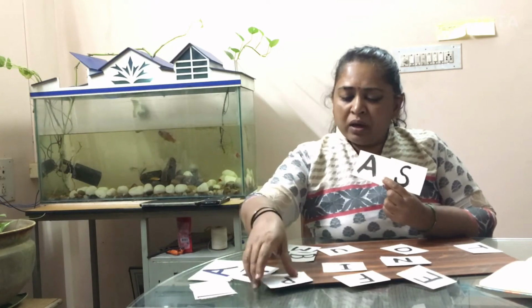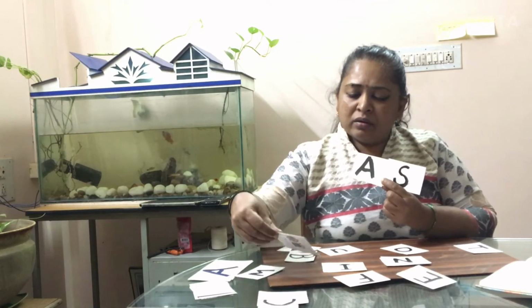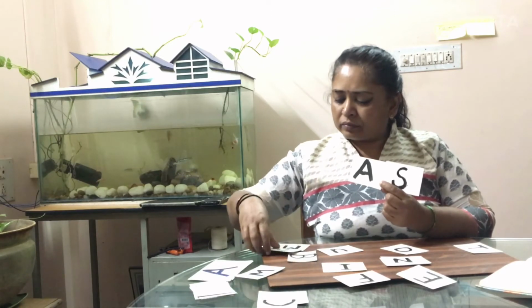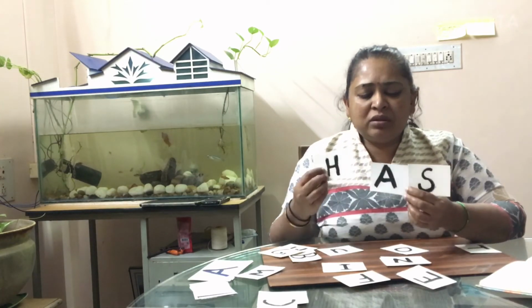Now you can pick up H. That's here. Has. So this is a game that you are playing with your child. This is how you move on from two letter to three letter, and then you move on to four letter words. By the time you cover two and three letter words, children are able to read small sentences.